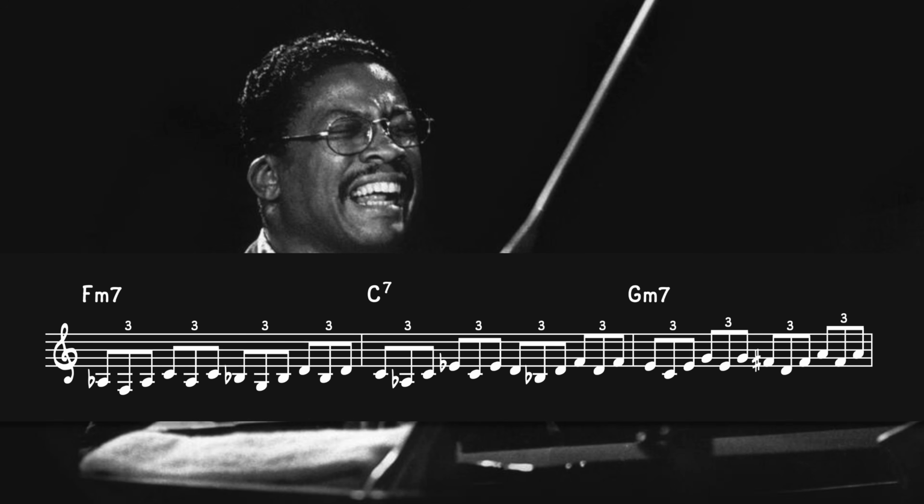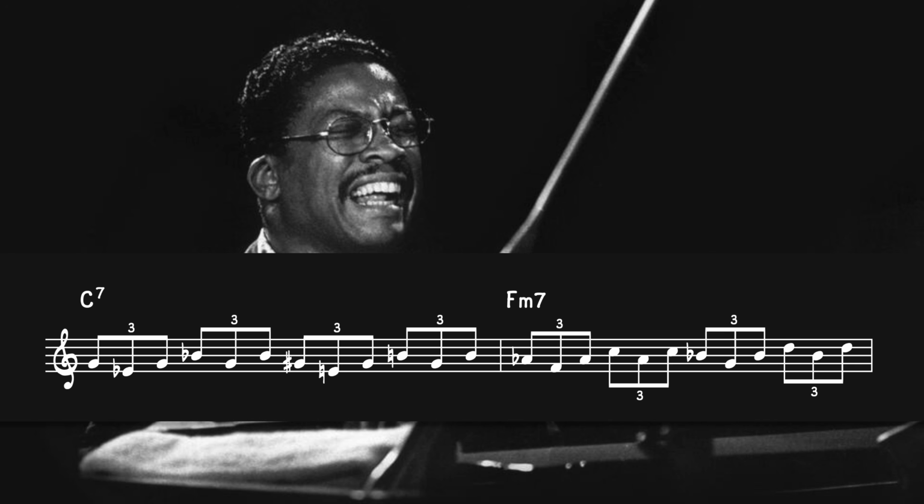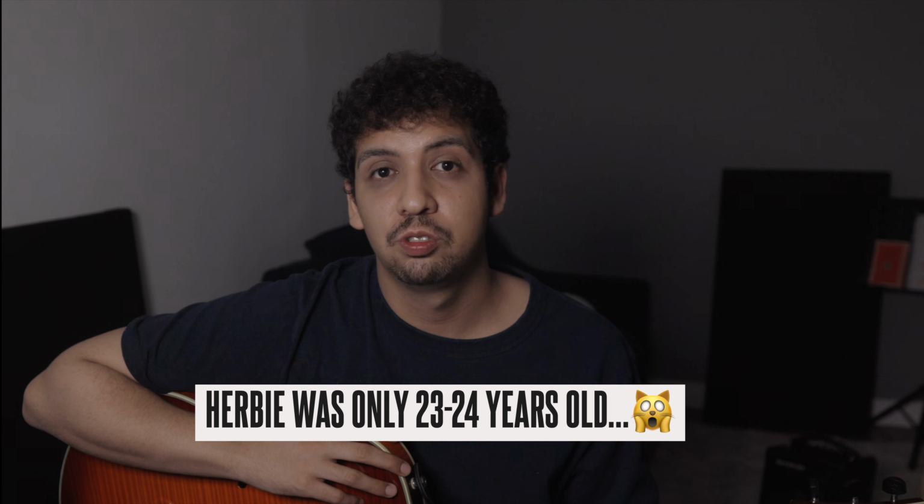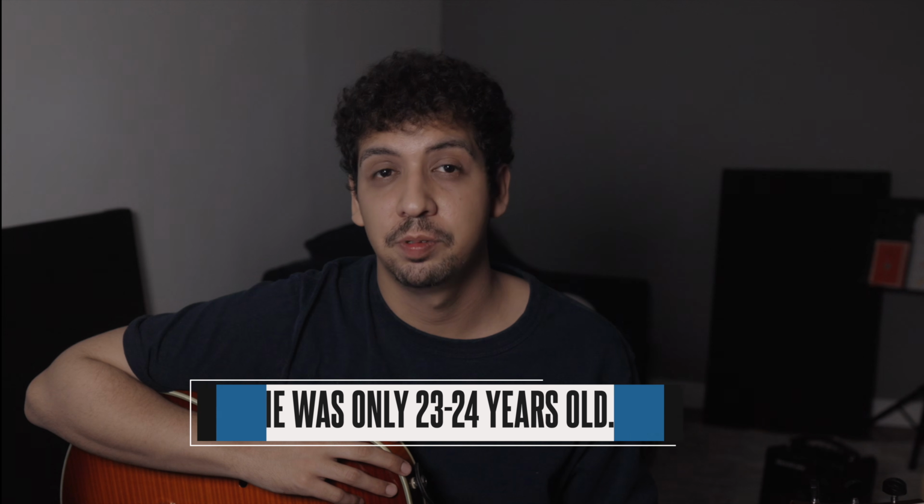Now let's take a look at pattern number 3. This one is really interesting because we organized the triad in 6 triplets. Let's listen to Herbie playing it on his solo over All of You from the album My Funny Valentine with Miles Davis. By the way, Herbie was only around 23 or 24 years old on this recording. Pretty incredible, right?